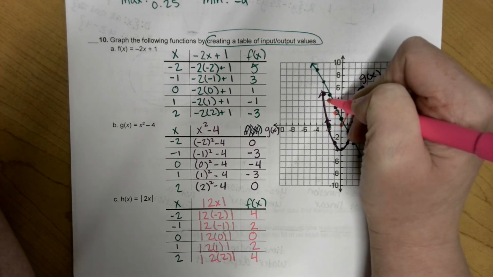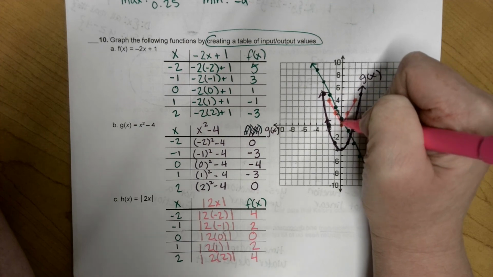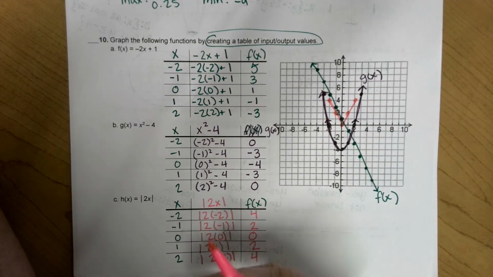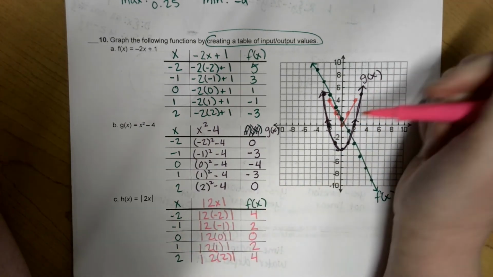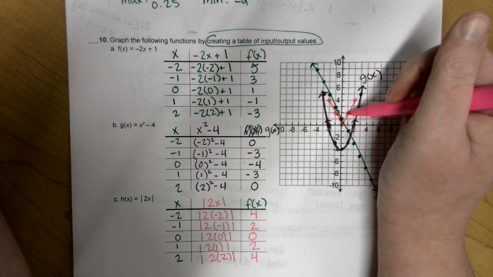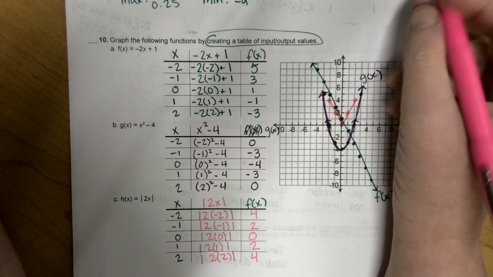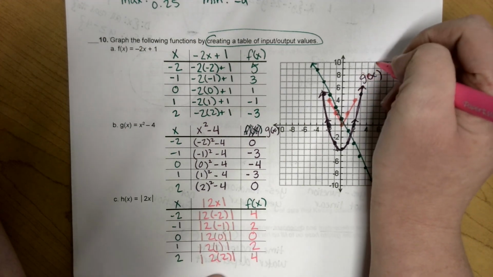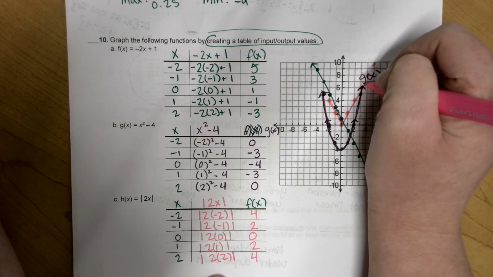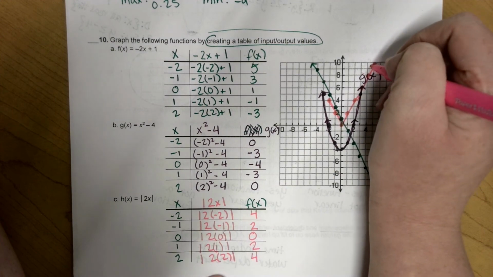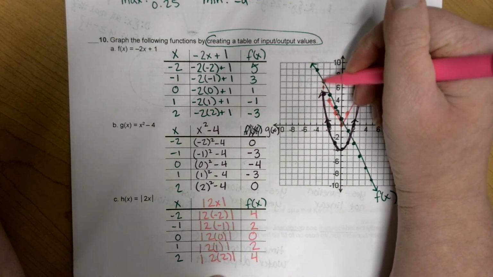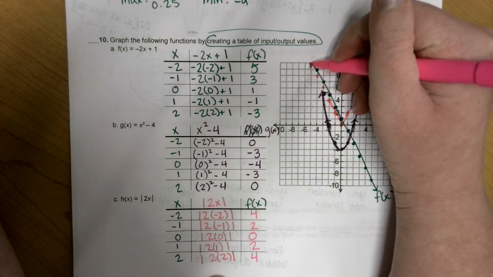Now I want you to notice something. This is absolute value. It is V-shaped. And if you notice, it's kind of linear, kind of not. Like it doesn't make a straight line. But if you look, doesn't it have a slope of 2 over 1? So I can continue this like you would a linear function. And on this side it has a slope, but it's -2 over 1. So it's just going in the opposite direction.